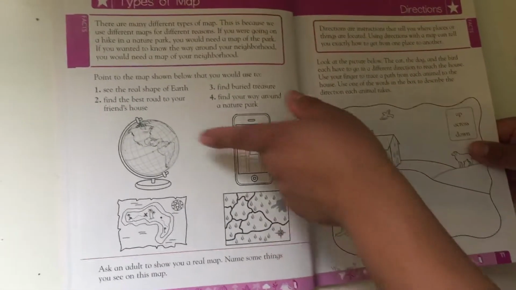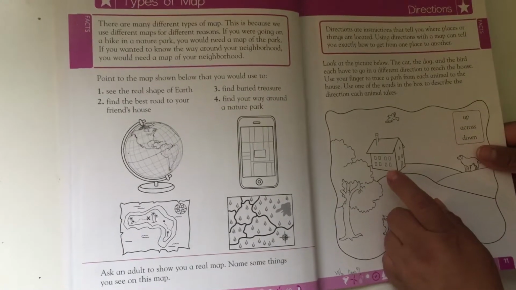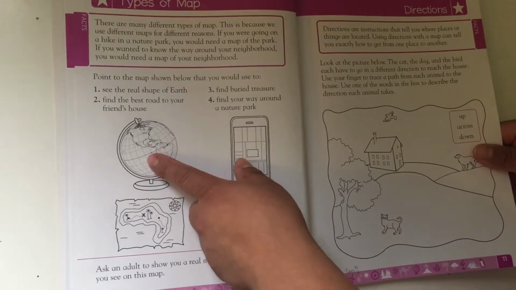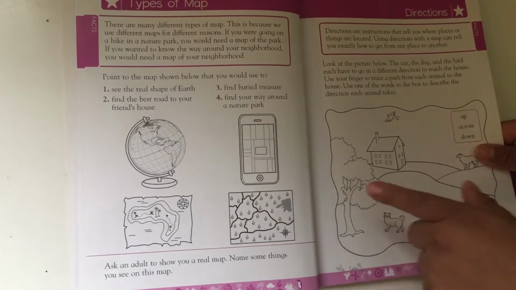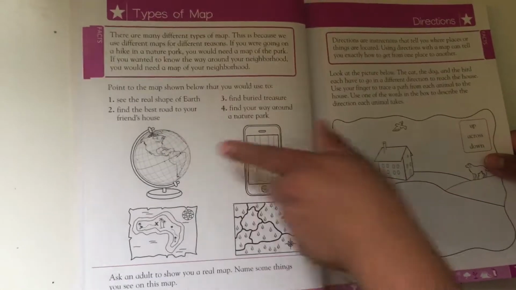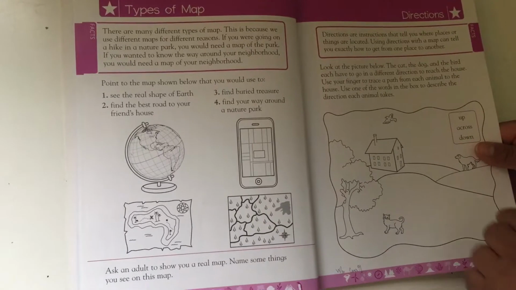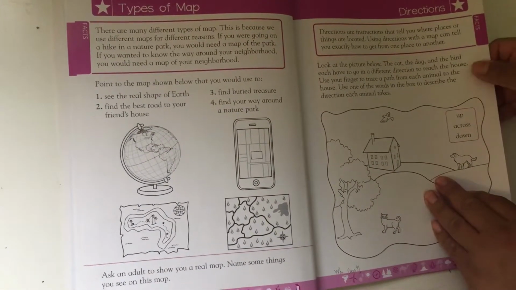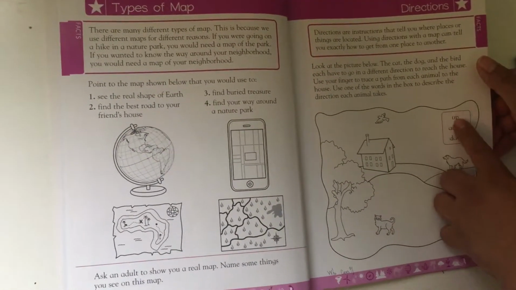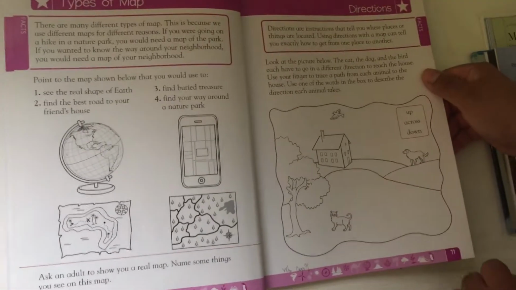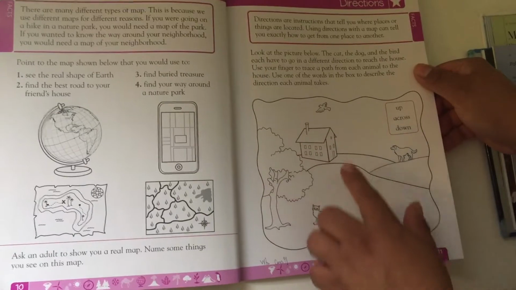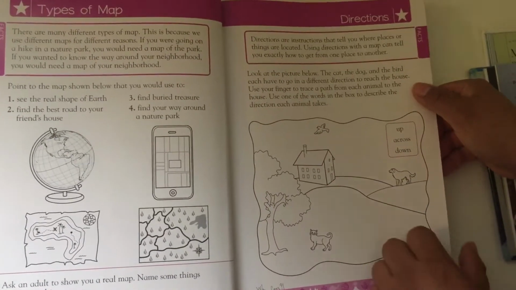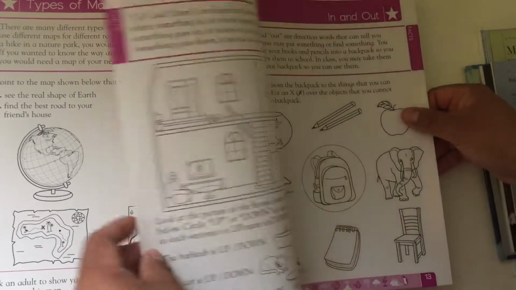At the end of the first lesson, I tell them which map is likely to show you the way for a forest, a neighborhood, an ocean, and an island. In the second lesson, I introduce directions. Up, down, across. They have to tell me that the dog has to go across, the bird has to go down, and the cat has to go up to get to the house.